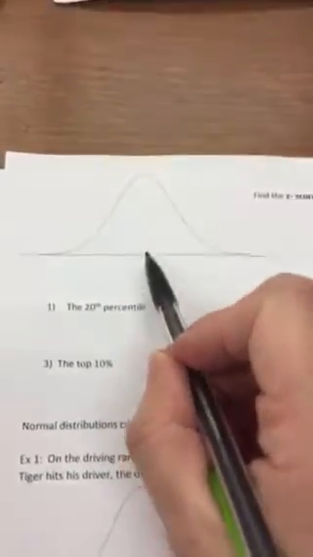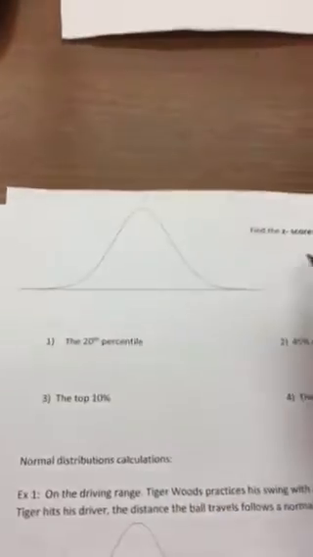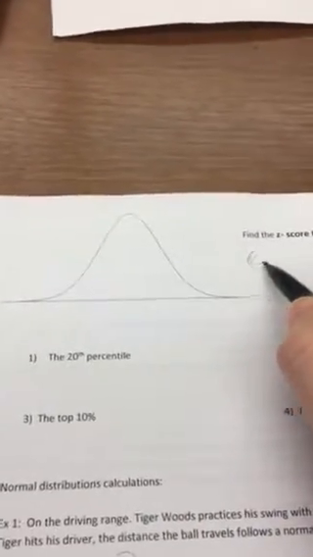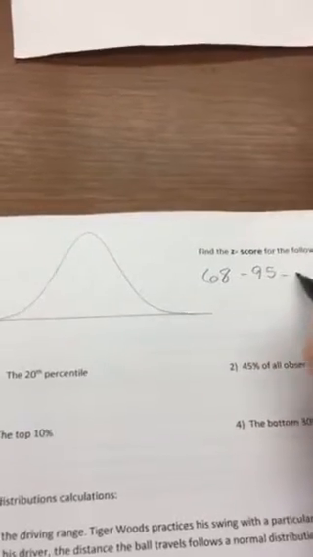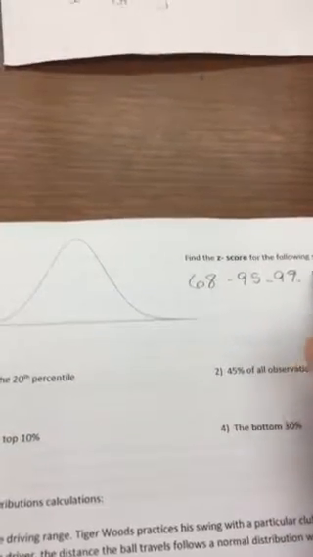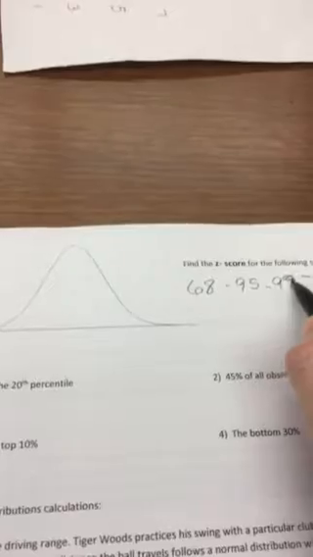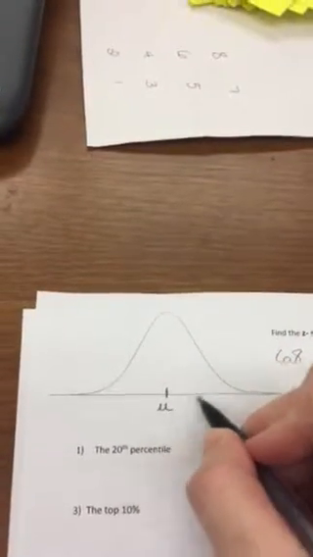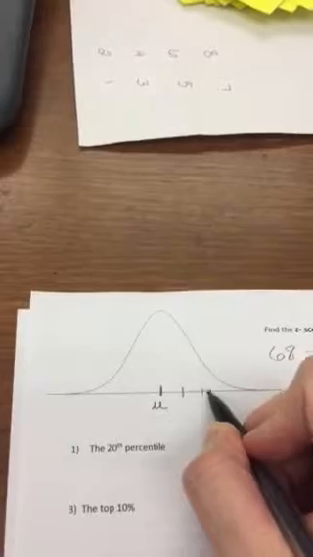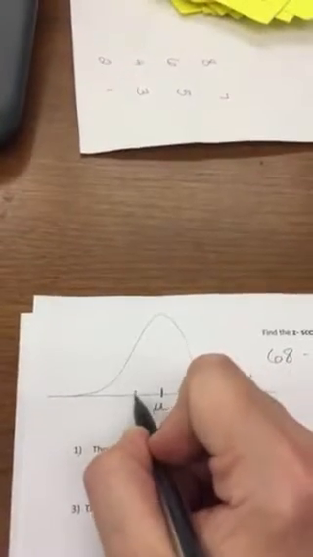All right, first thing we're going to do is a standard normal curve, and I am going to label it based upon the 68, 95, 99.7 rule. Under the highest point of our curve is always where our mean goes. So this would be my mu, and then we typically label 3 standard deviations up and 3 standard deviations down.